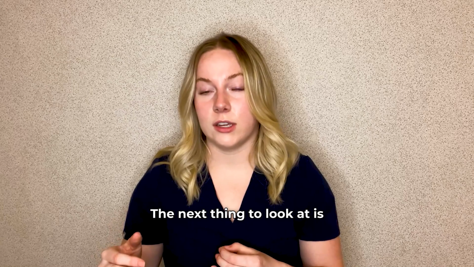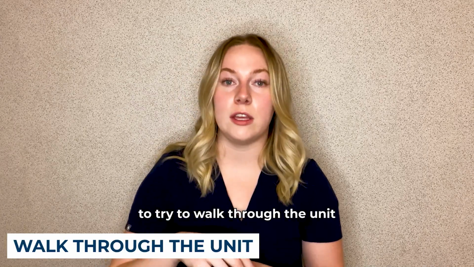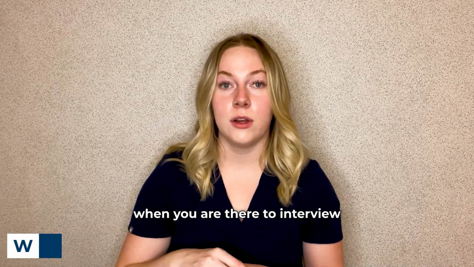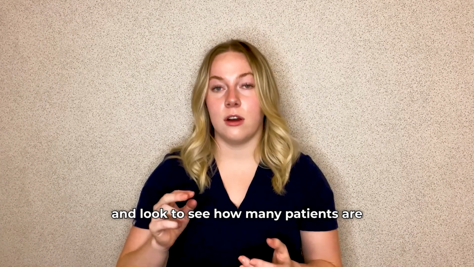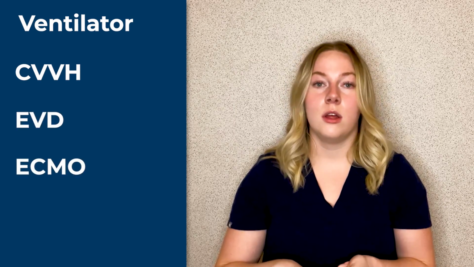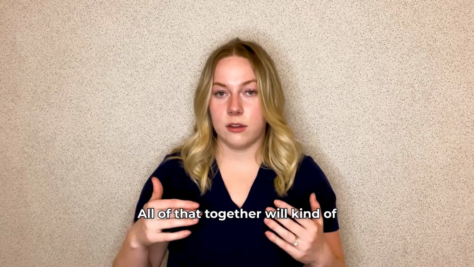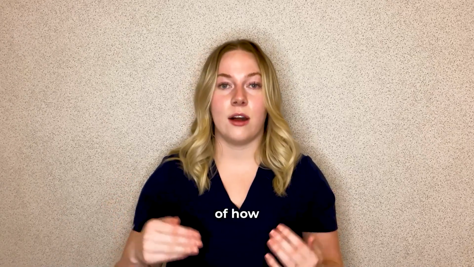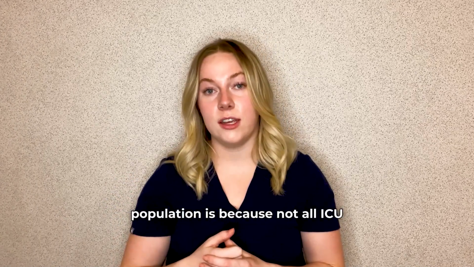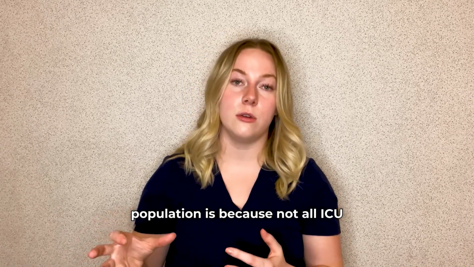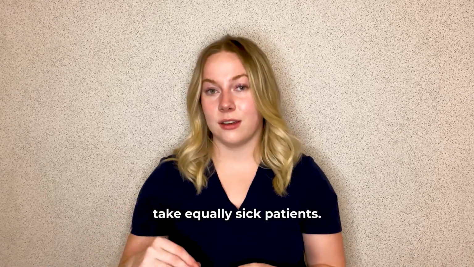The next thing to look at is to try to walk through the unit when you are there to interview and look to see how many patients are on a ventilator or any other devices like CVVH, EVD, ECMO, balloon pumps, all of that good stuff. All of that together will give you an idea of how sick the average patient population is, because not all ICUs take equally sick patients.